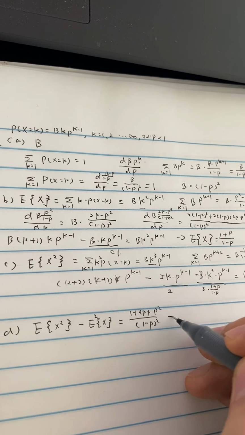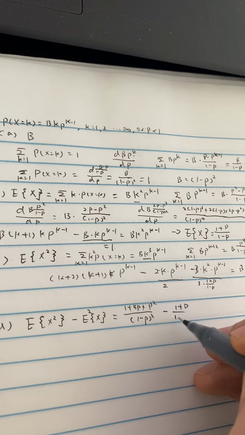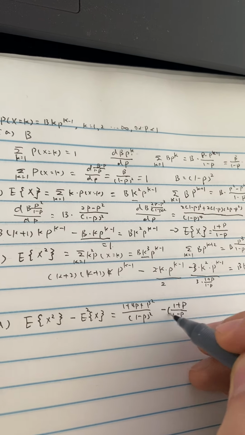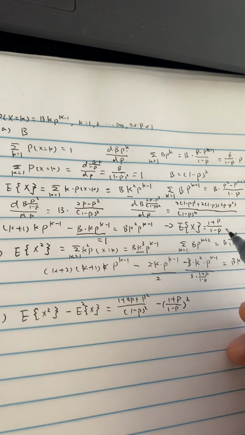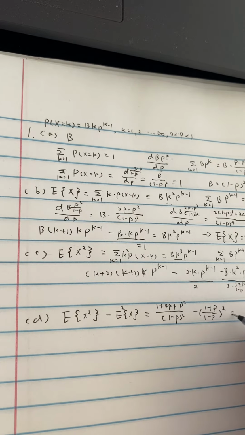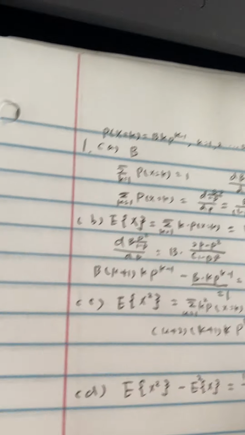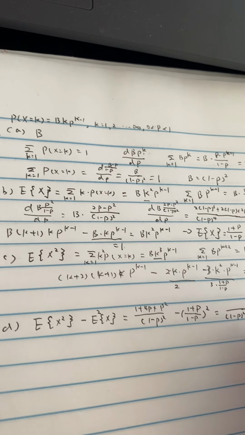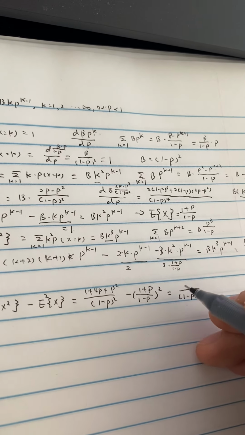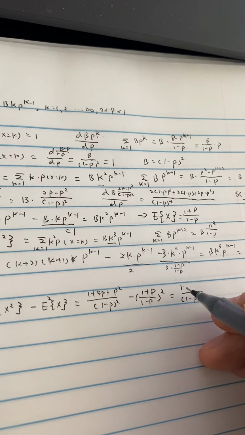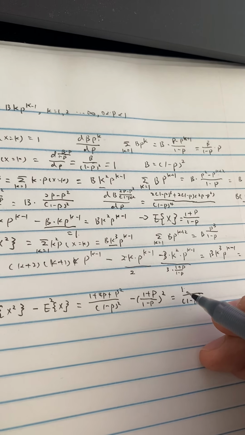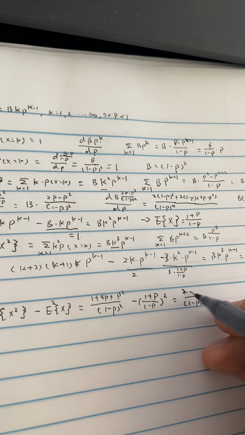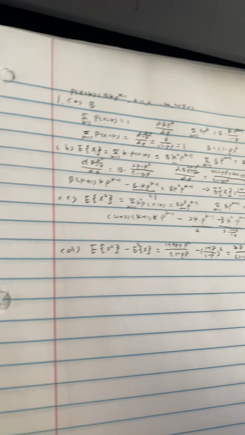So it's 1 plus p over 1 minus p, squared. Yeah, just this square, and the answer is 2p over 1 minus p squared.